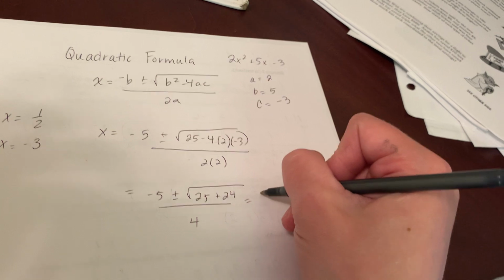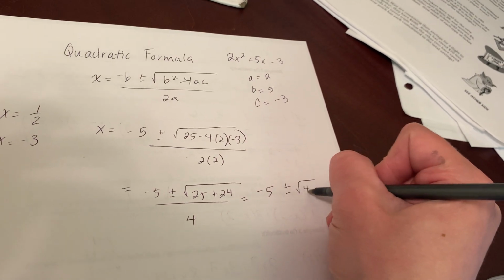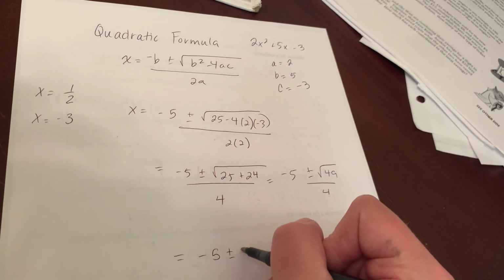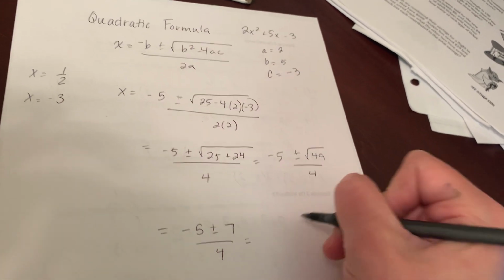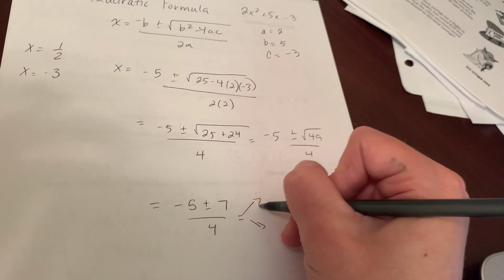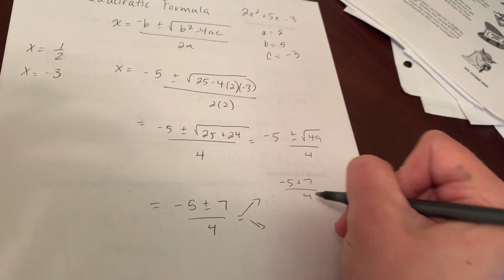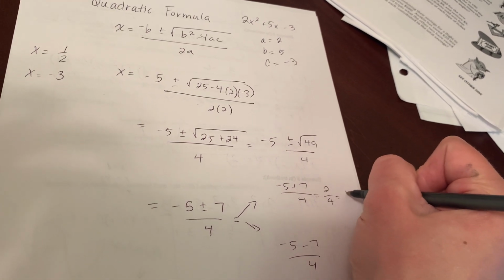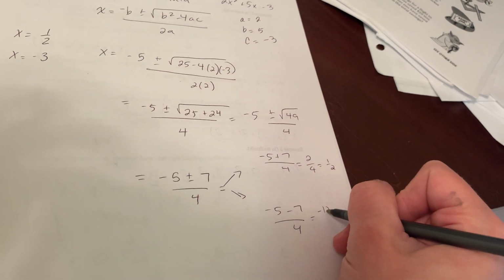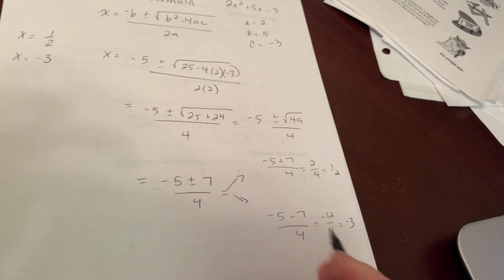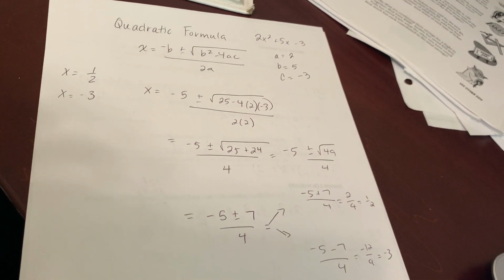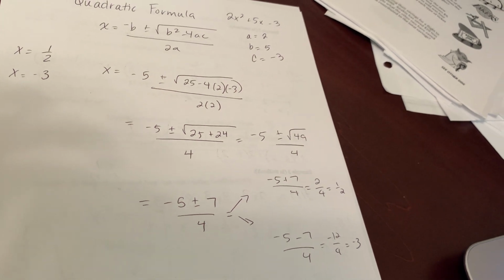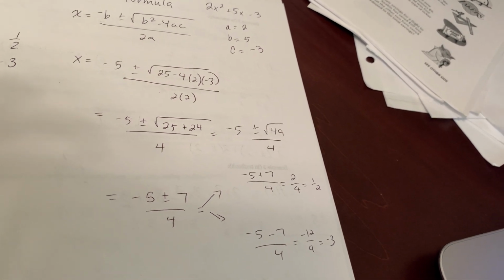That's a good sign already. Why is it a good sign? Because I see the square root of 49. And the square root of 49 is 7. So now we're going to branch off into 2 different possibilities. -5 plus 7 divided by 4 and -5 minus 7 divided by 4. This is going to become 2 over 4, which is a half. And this is going to become -12 over 4, which is actually -3. Math is beautiful. I know you probably don't think so, but the more you learn about it, it's just amazing.